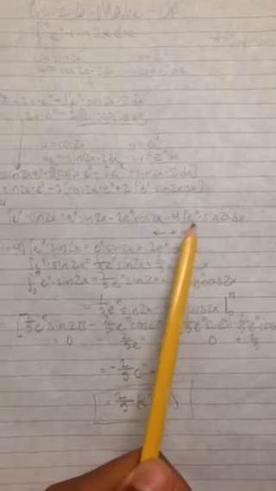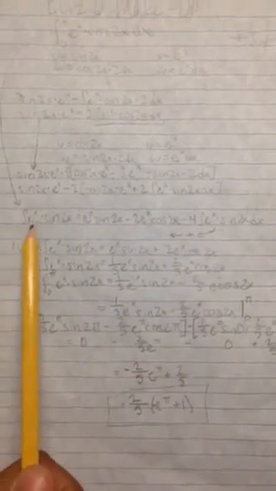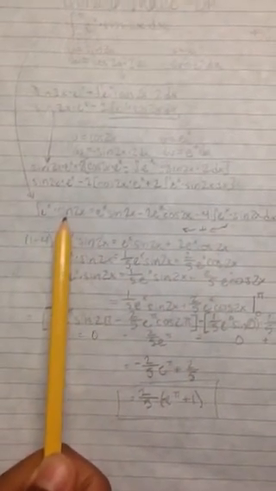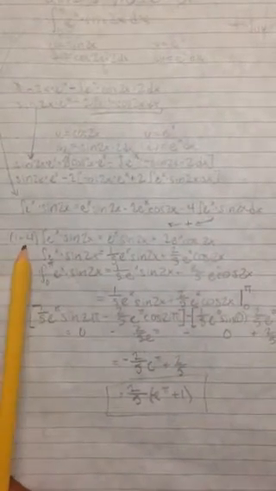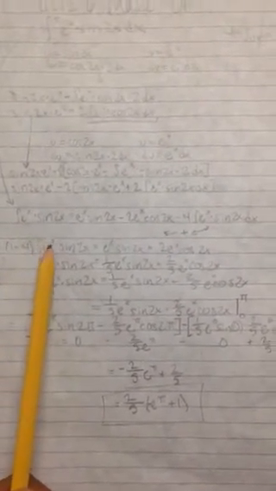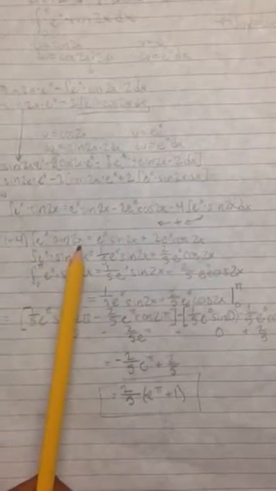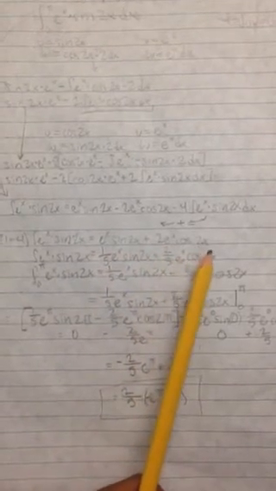Since this 4 is on the outside as a constant, you have the same thing here and here. So you're going to multiply this part over to here. So since it's 1 of these and 4 of these, you get 1 plus 4, which equals 5 of course, times the integral of e to the x times sine 2x equals e to the x sine 2x plus 2 e to the x cosine 2x.